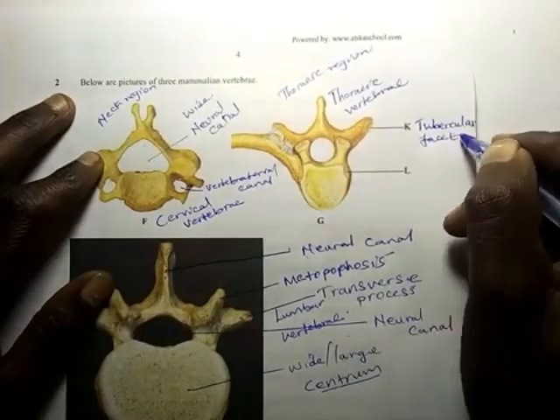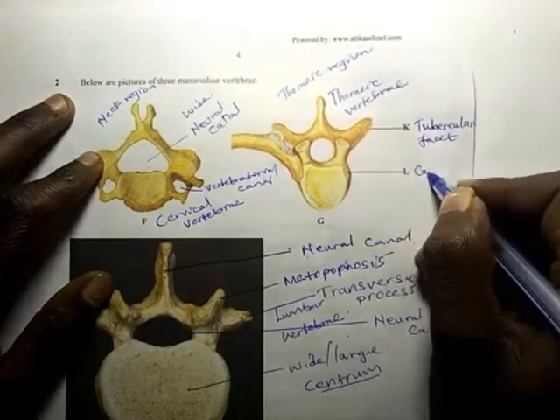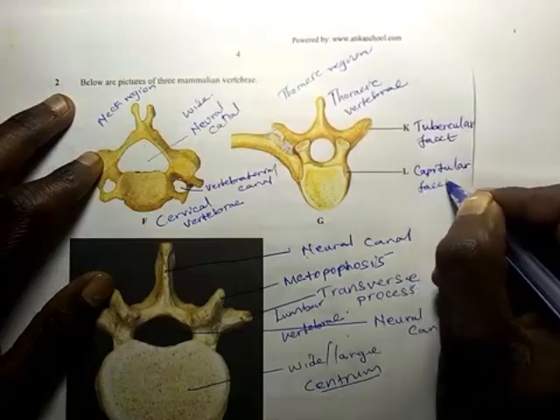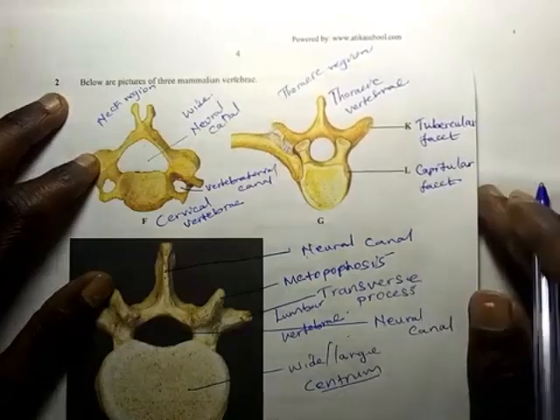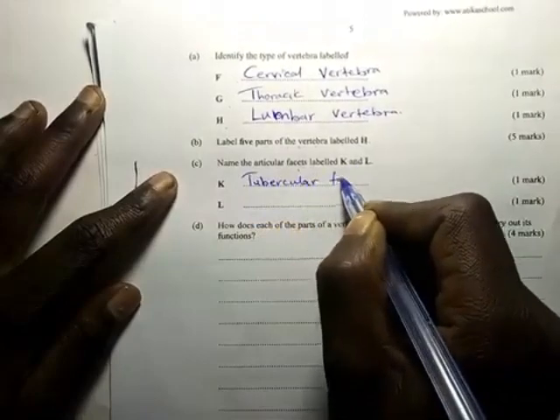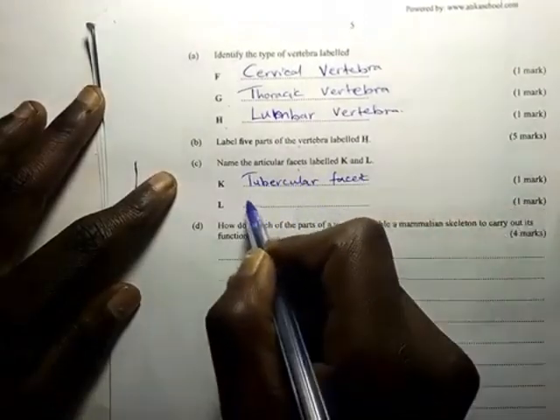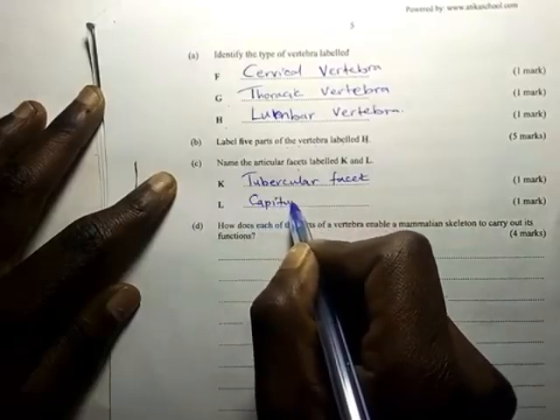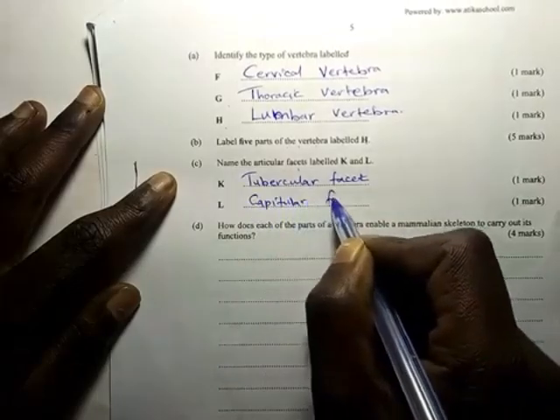After you have identified, now you name. In your question, this is tubercular facet, and this is capitular facet.